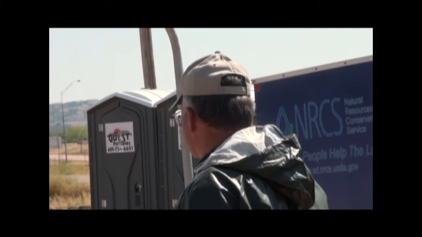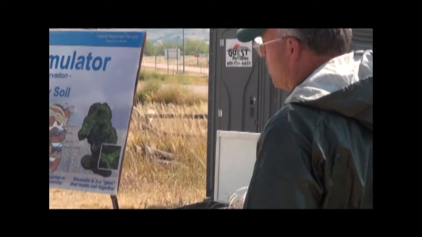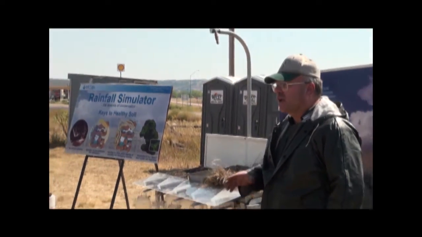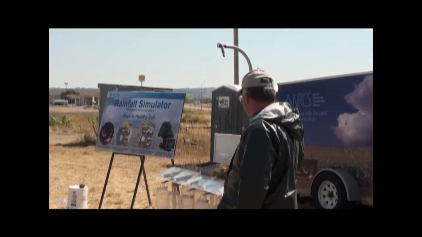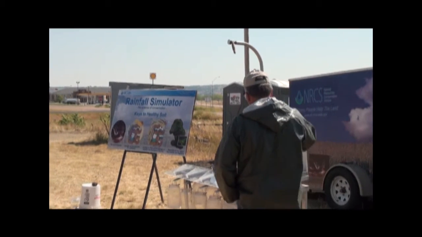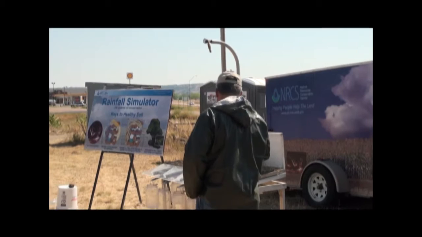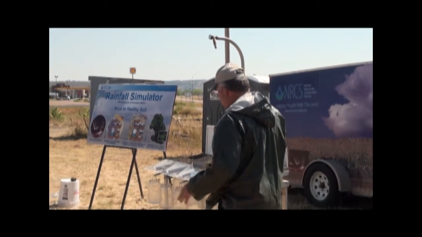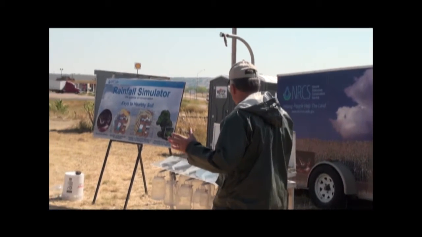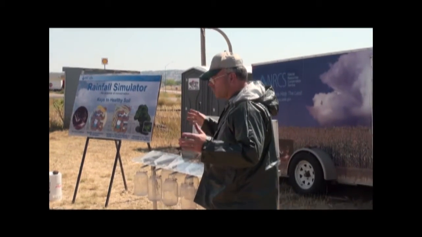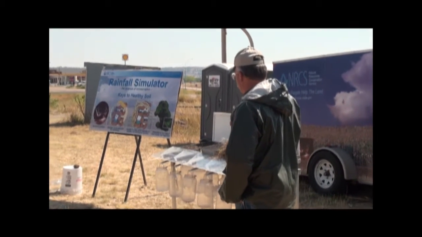Just to go over how this thing works: in the next 15 minutes or so, we'll put on about 1.5 inches of water on these samples. It boils down to this: each one of these trays is set up in a different management condition. In essence, we've taken a piece of grass, or in this particular case, some no-till soil out of a field and conventionally tilled soil, and put those in a tray.